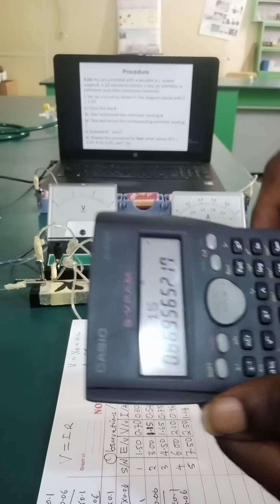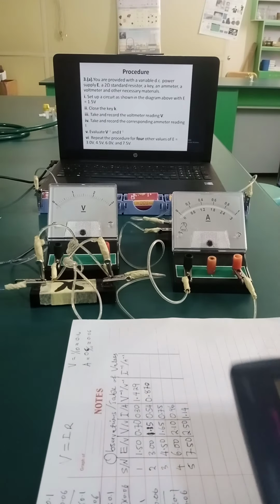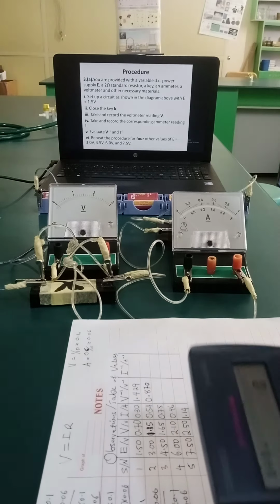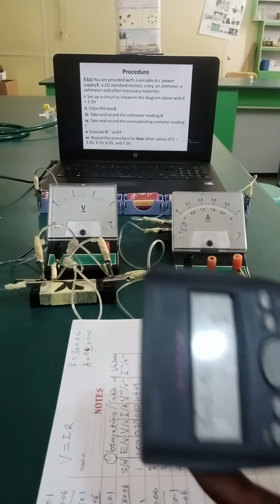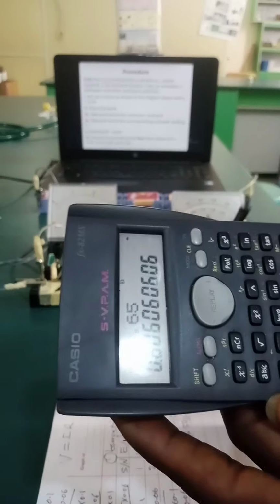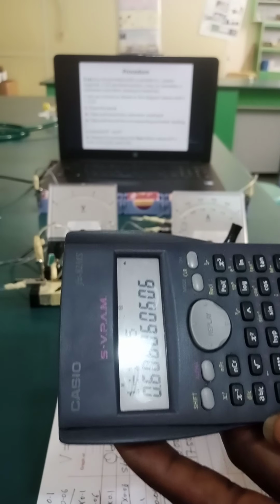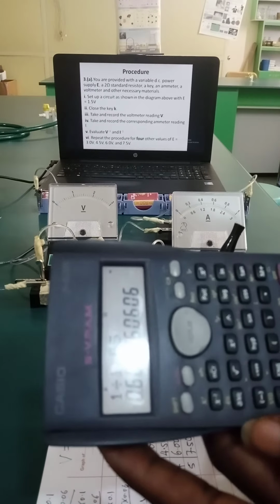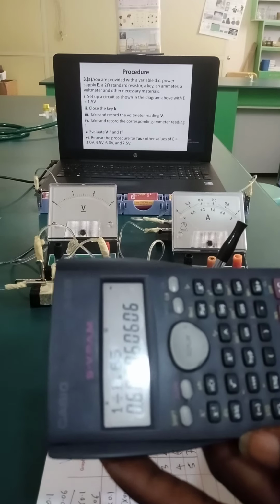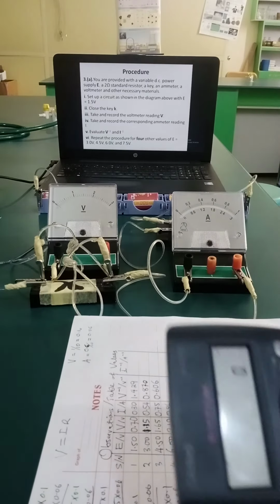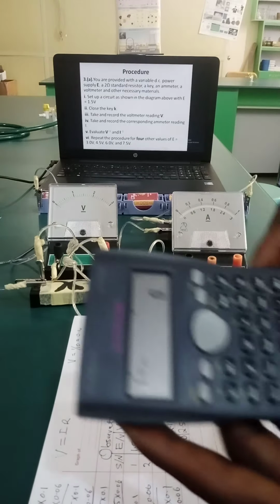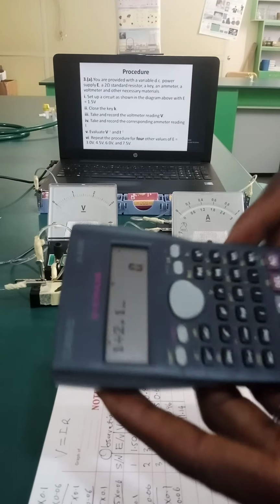So, can you see that? Again, 1 divided by 1.65. If you do that, you are going to have 0.606. We have 1 divided by 2.1.